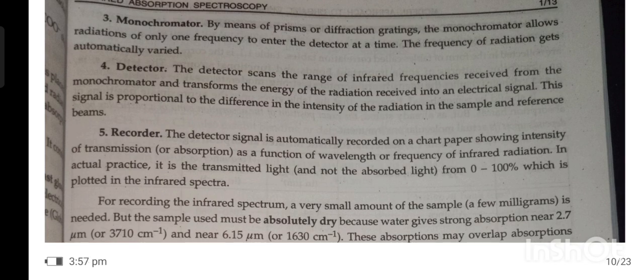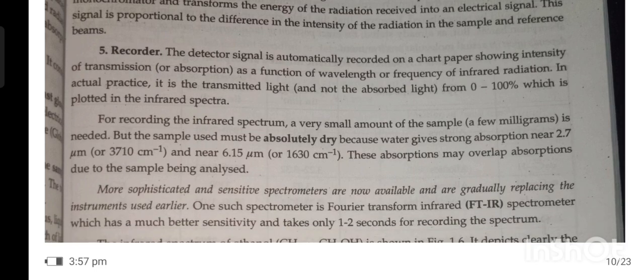In actual practice, it is the transmitted light from 0 to 100% which is plotted in infrared spectra. For recording the infrared spectra, a very small amount of sample is needed, but the sample used must be absolutely dry because water gives strong absorption near 2.7 micrometer or 3710 cm⁻¹ and near 6.15 micrometer or 1630 cm⁻¹. These absorptions may overlap absorption due to the sample being analyzed.